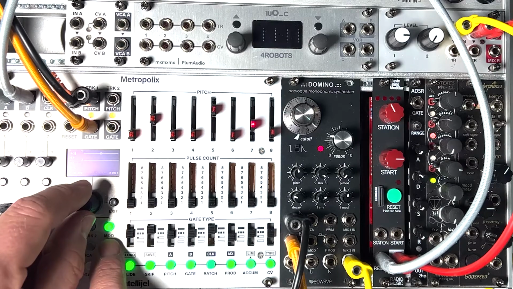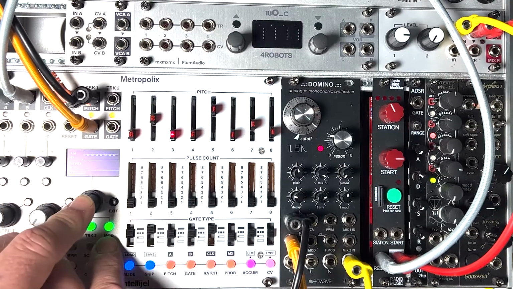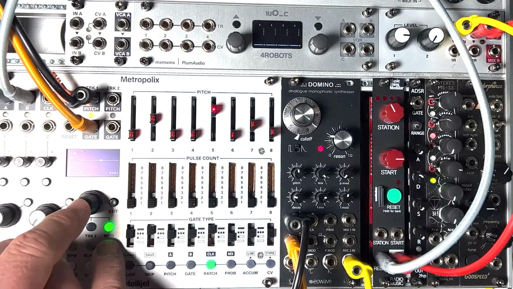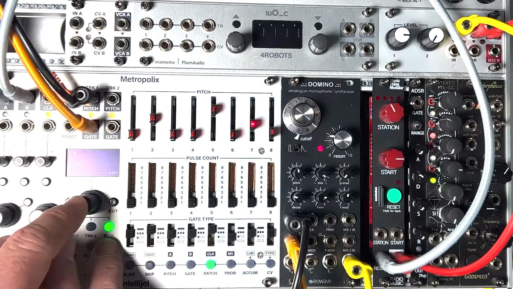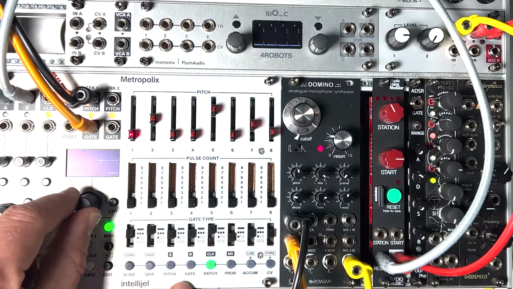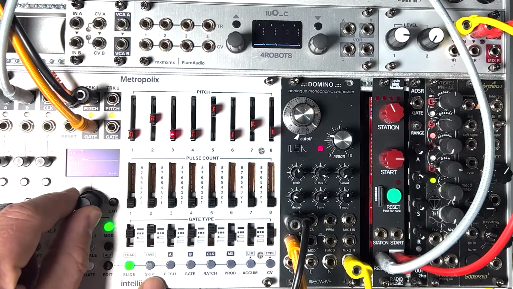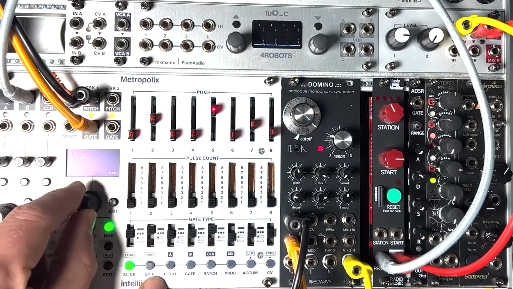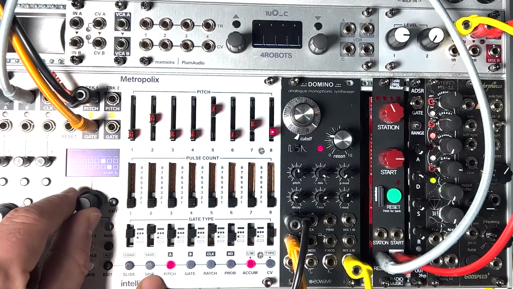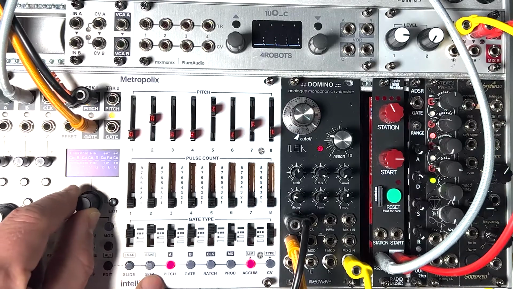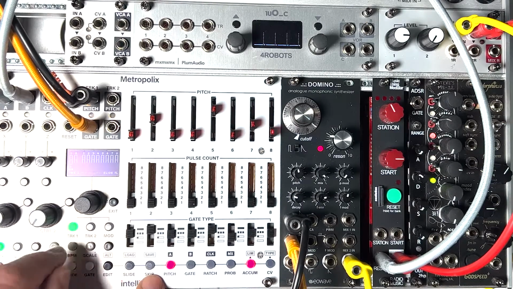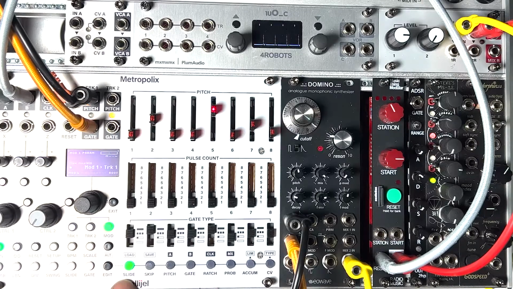This is supposed to change the root note of the scale. But right, I'm not sure that works as I think, so feel free to let me know in the comments exactly what I'm doing wrong there, and we will move on.